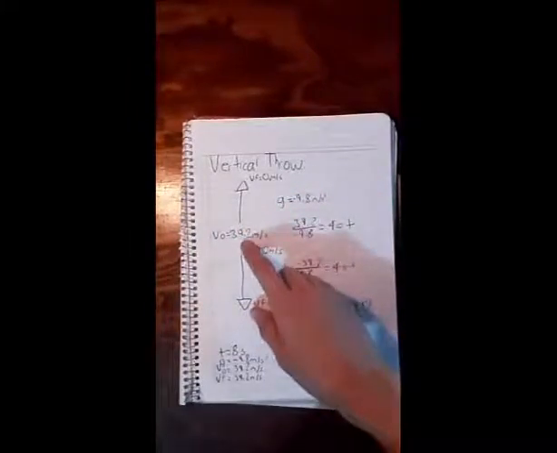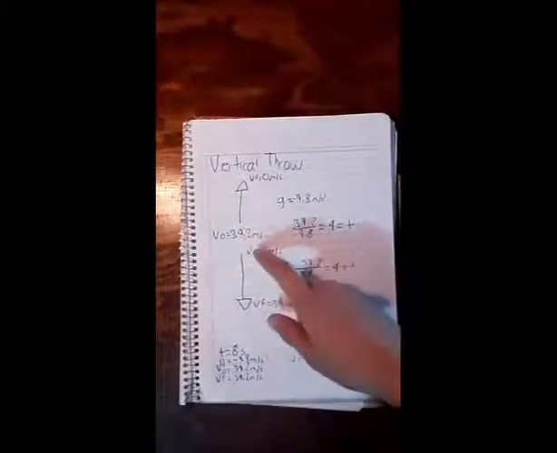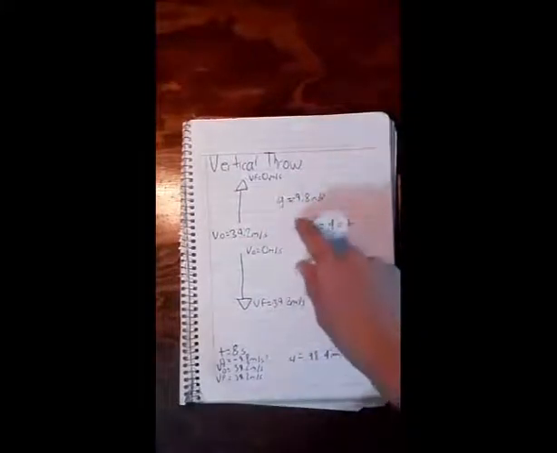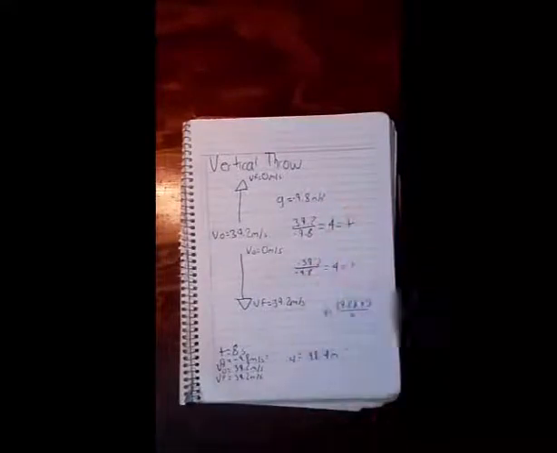For example, in these separate vectors, the initial velocity is 39.2 meters per second with a negative gravity of 9.8 meters per second squared.